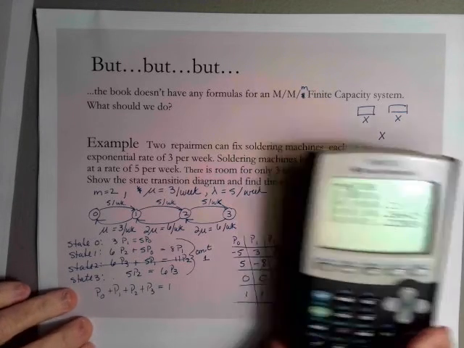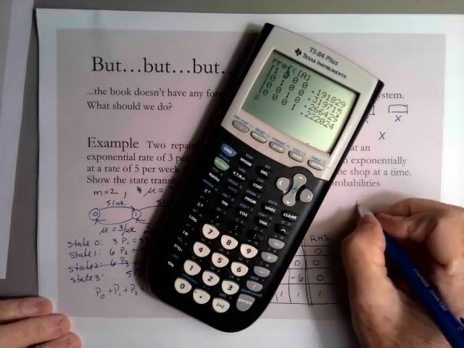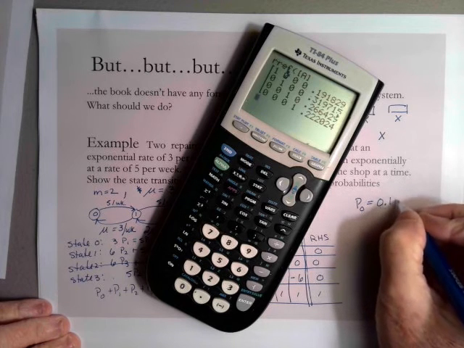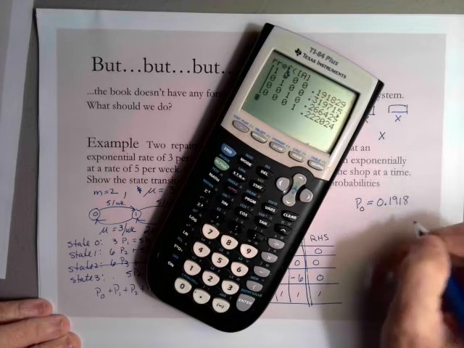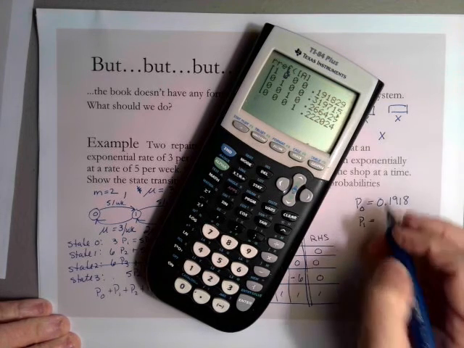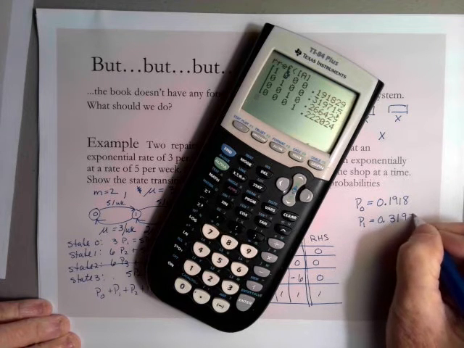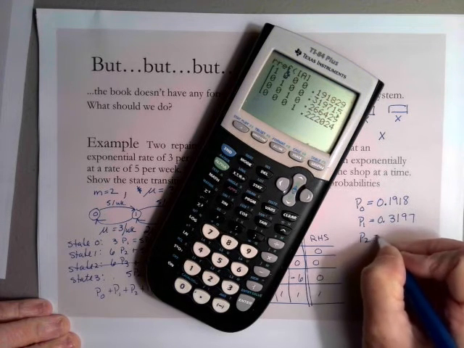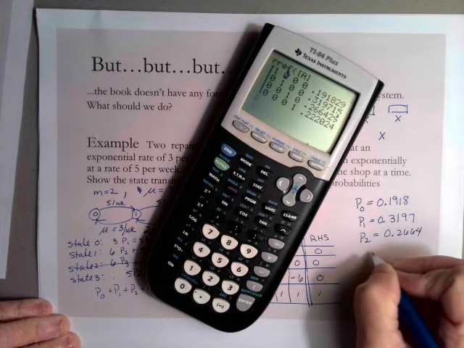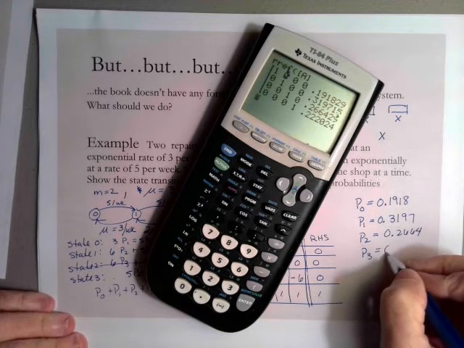And I know there's a big glare right there. I didn't catch that, but these are what the probabilities are. So it's already solved for those. P0 is going to be 0.1918. P1, so it does it in order like this, will be 0.3197. P2 is going to be 0.2664. And then finally P3, which is what I want, is going to be 0.2220.